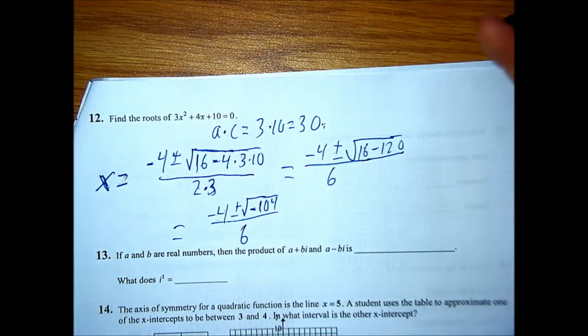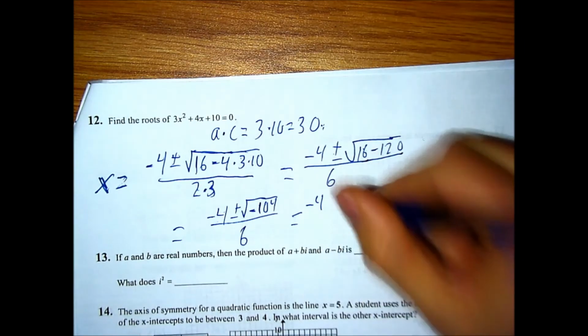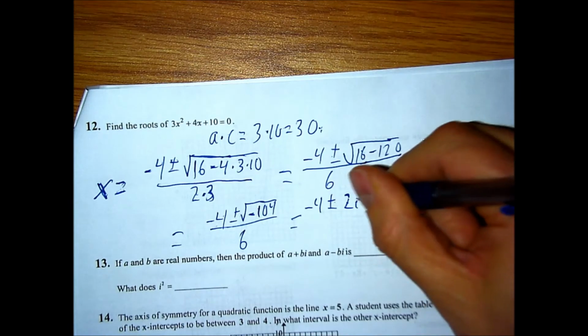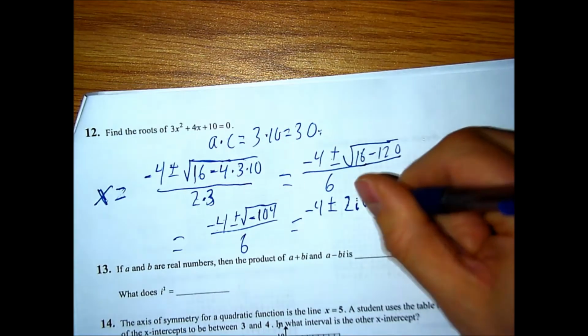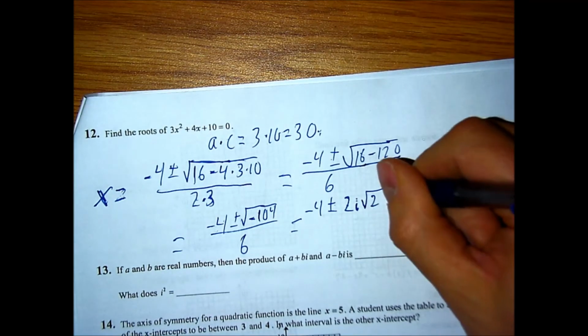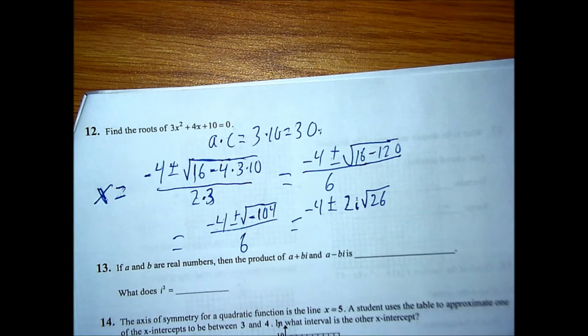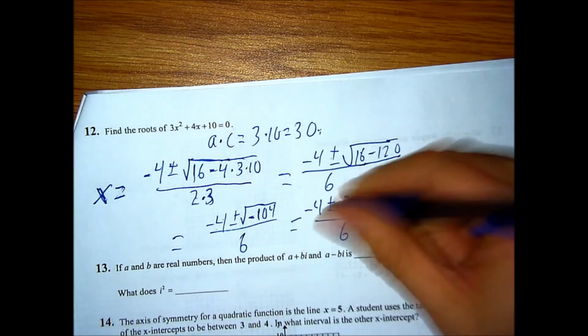Now why did I choose 4? Because the square root of 4 is 2. So I will take that and bring it out front, that 2, with the i signifying the root of negative 1. Since it's a negative root, it comes out. Underneath this root will be left 26, because again, 4 by 26 is 104. 4 by 25 is 100, and another 4, 104. All over 6. And then these 3 items can reduce now.